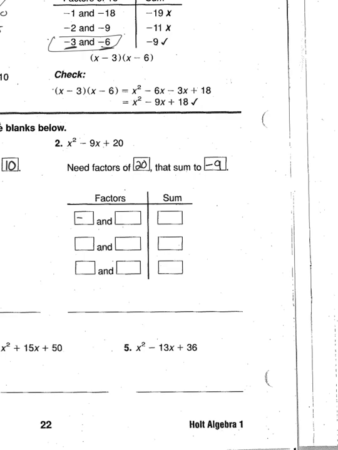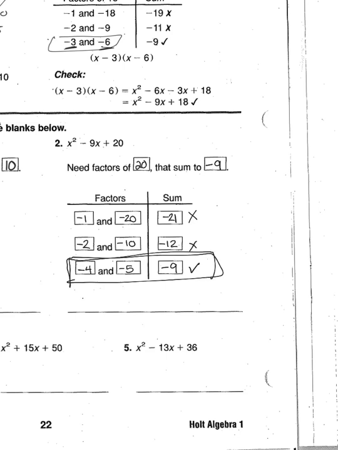So if we do this, we have negative 1 times negative 20, right? When you add that, you get negative 21. If you do negative 2 times negative 10, when you add that, you get negative 12. If you do negative 4 times negative 5, you get negative 9, which is the value that we need. We don't need either of these two. We're going to use this because those factors sum to give me my B value negative 9. So then I'm going to split the x, and my factors are going to be negative 4 and negative 5.